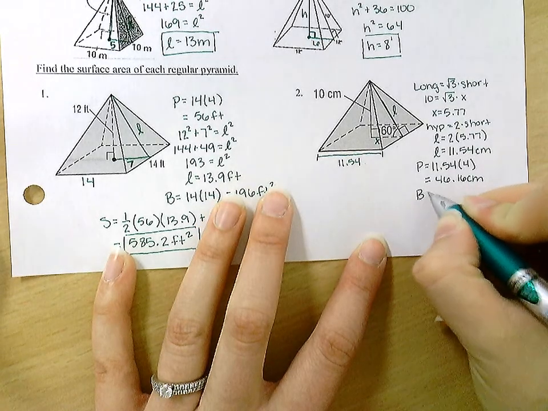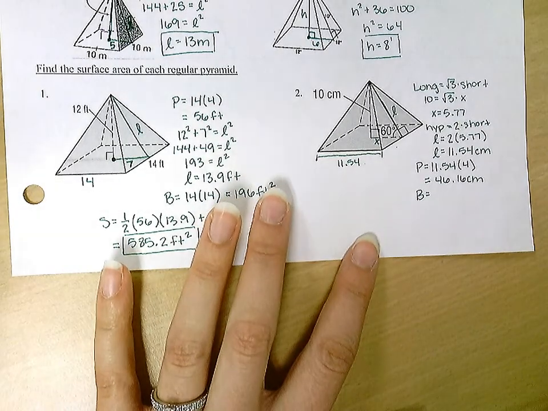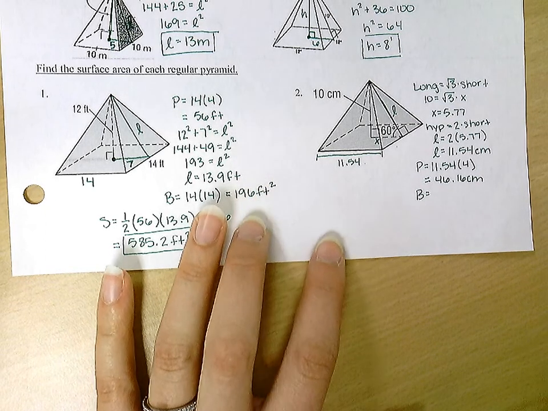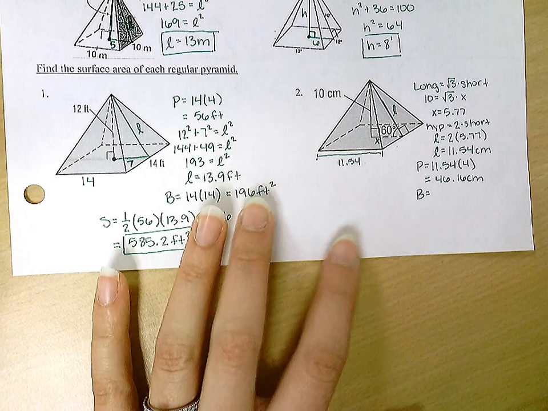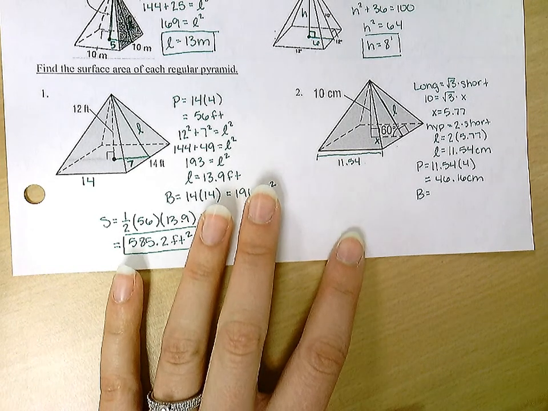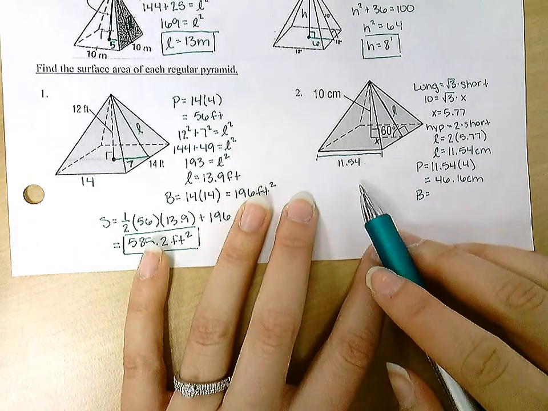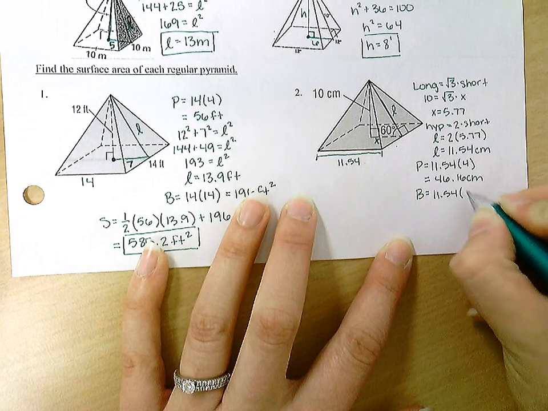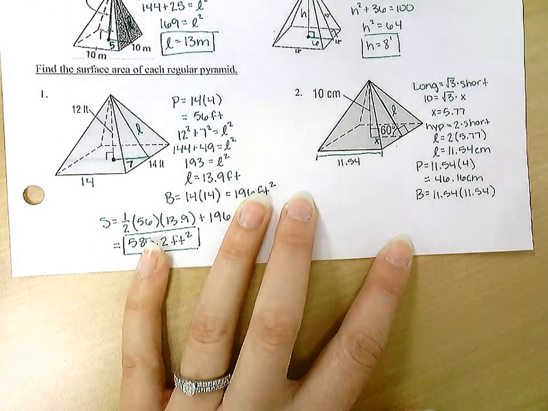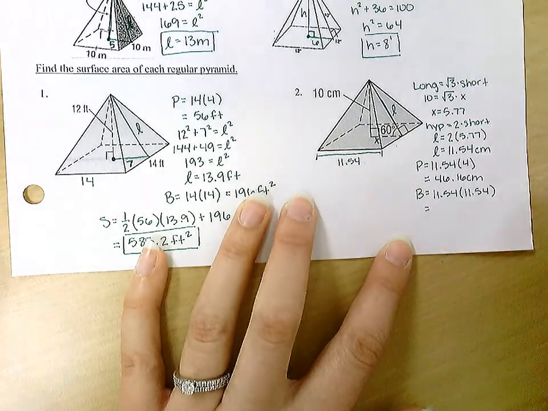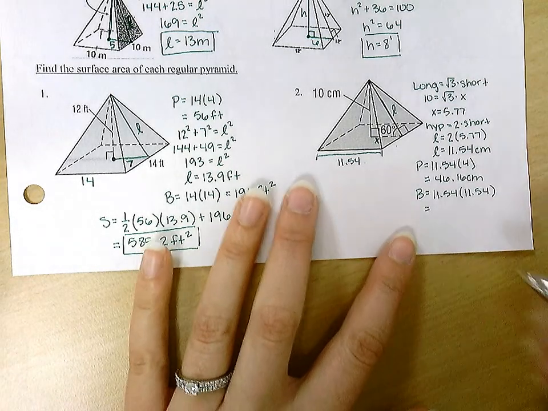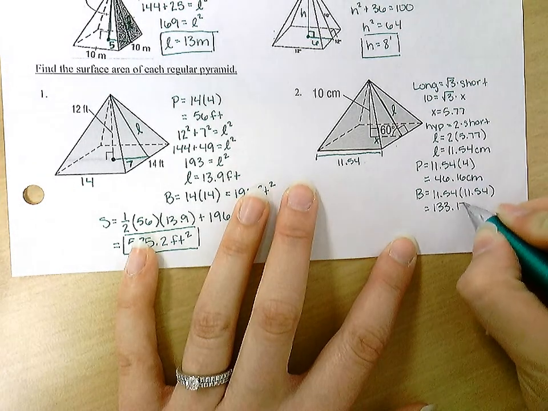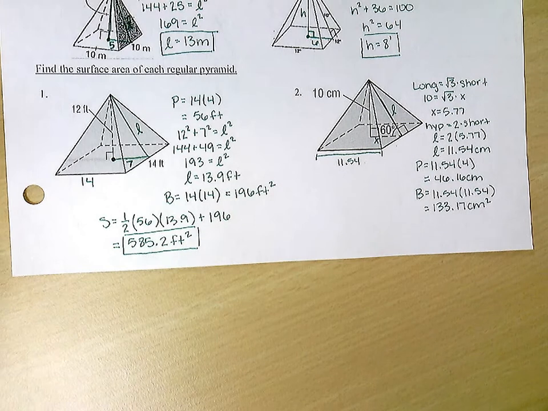Then finding B, or the area of that base, what should I do? How do I find the area of a square? I'm going to multiply base times height. So 11.54 times 11.54. So the area of that base is 133.17 centimeters squared.